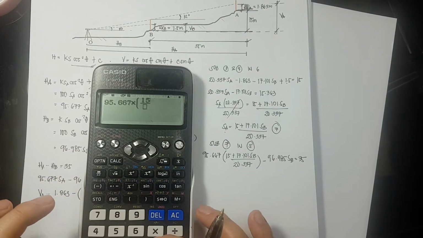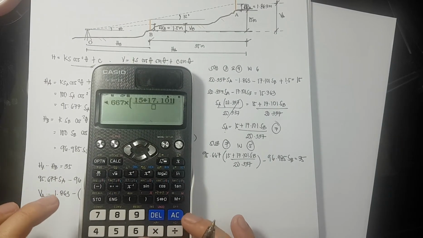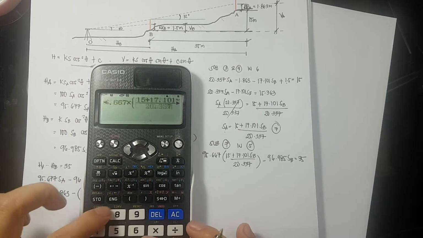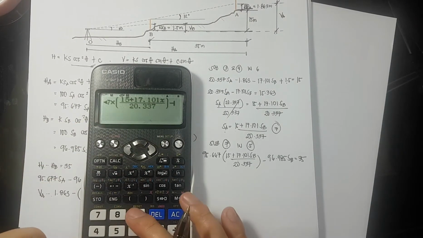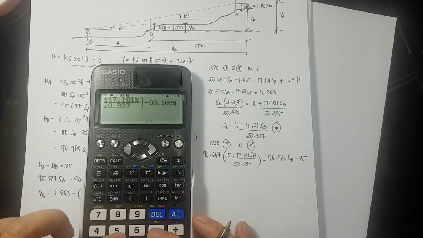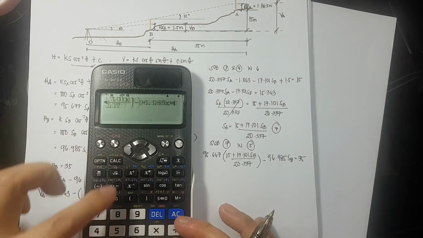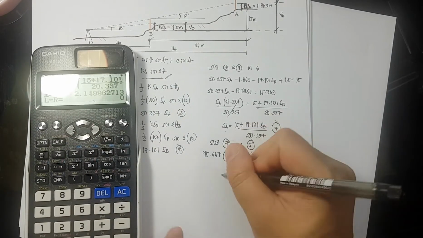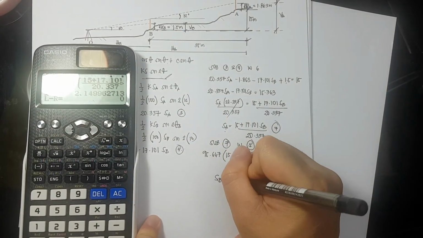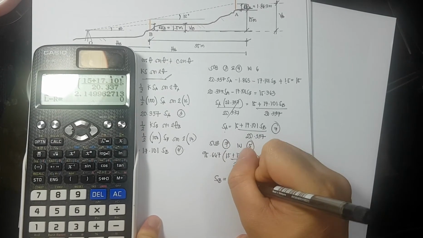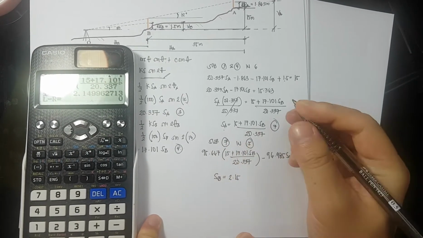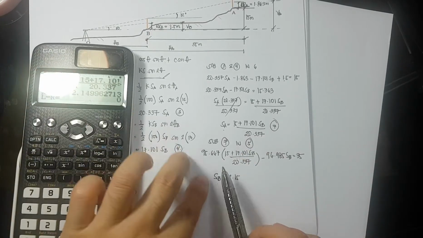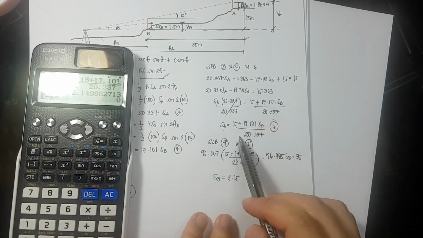So 15 plus 17.101 SB over 20.337 minus 96.985 SB is equivalent to 35. Okay, so SB is equivalent to 2.15. Then substitute this 2.15 to your equation number 7.